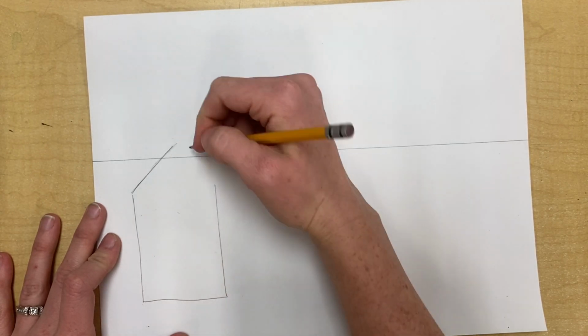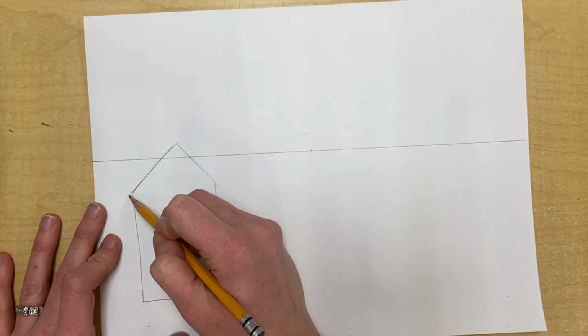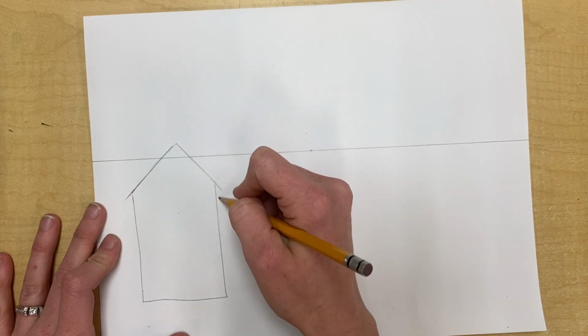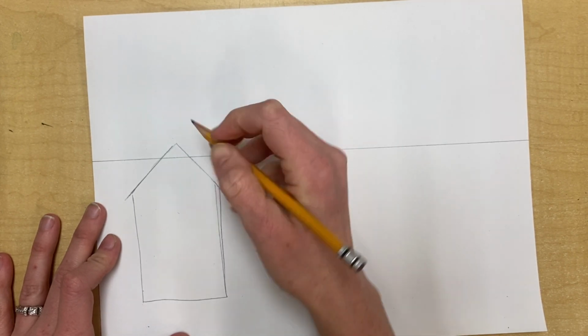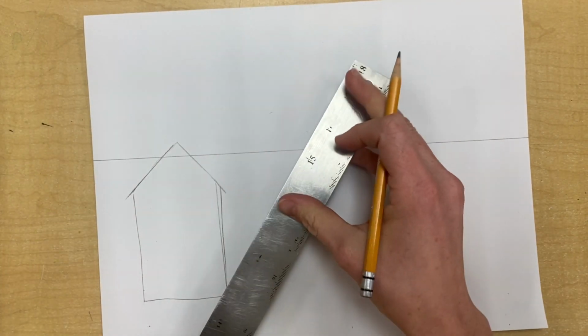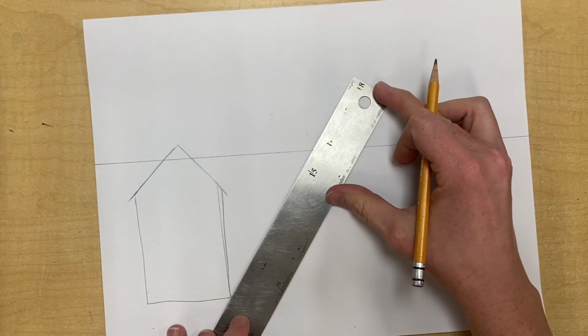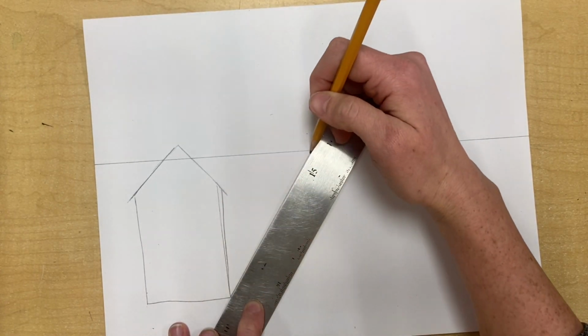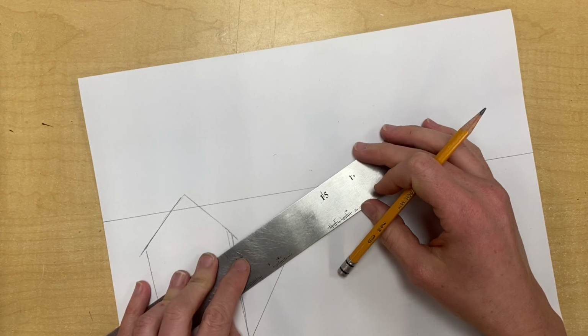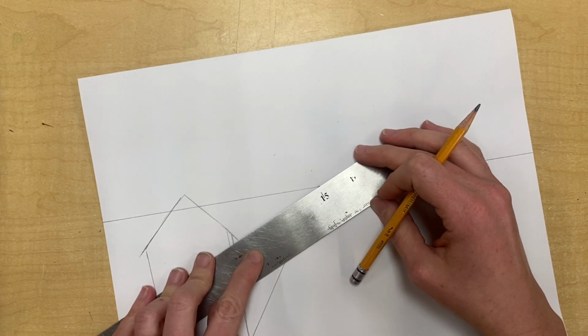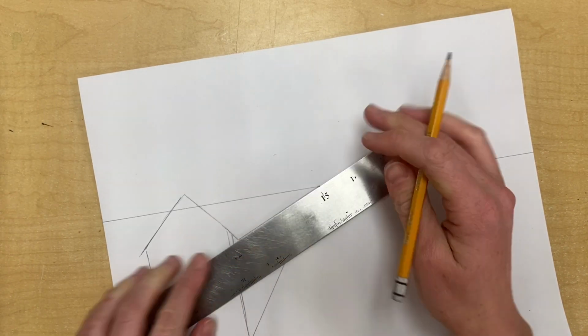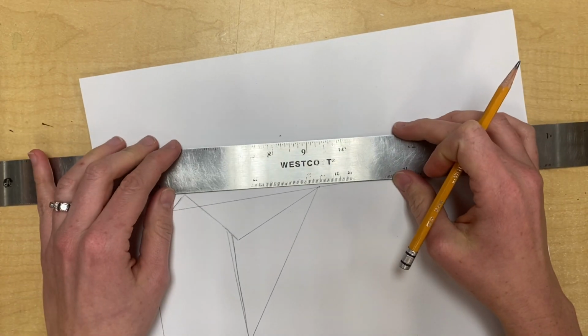One-point perspective works when you're looking at the front side of something, or any side really, as long as you're looking at it straight on. So here I drew the front of a house, and now I'm going to use my ruler to connect all of the points to the vanishing point. So I drew from the bottom of the house, the bottom of the roof, and now I'm going to do the top of the roof.